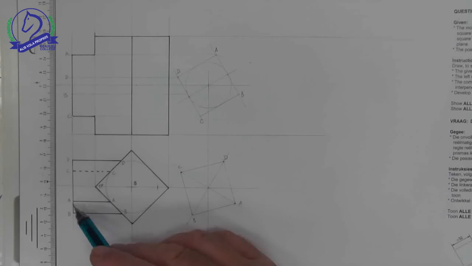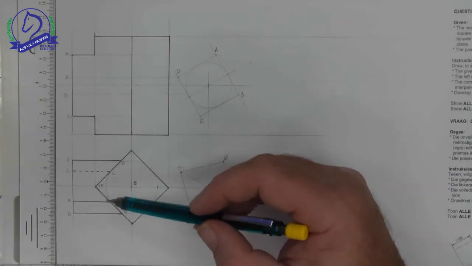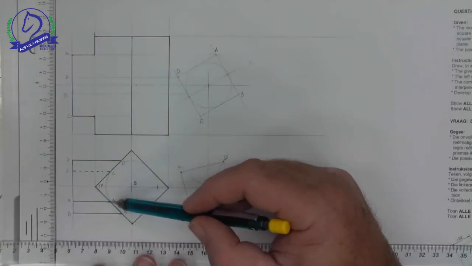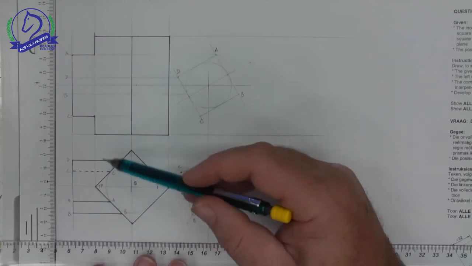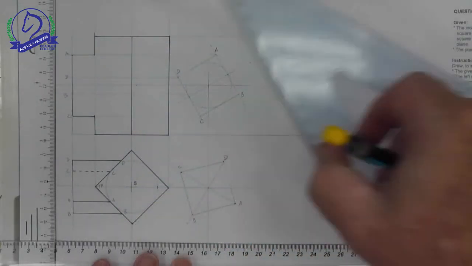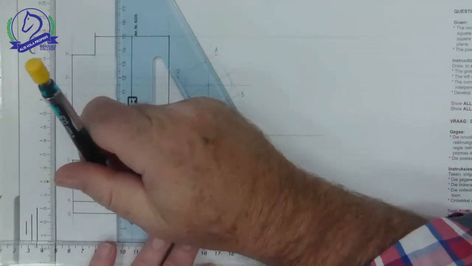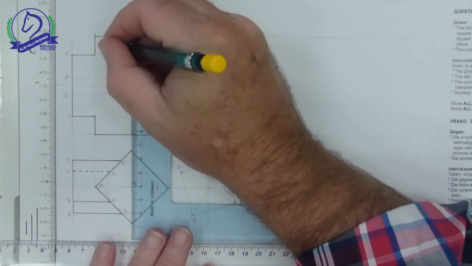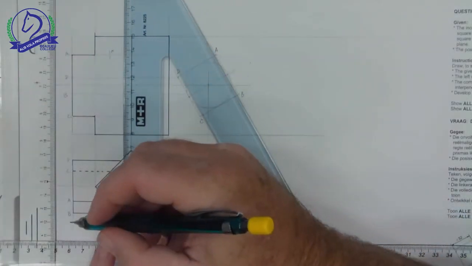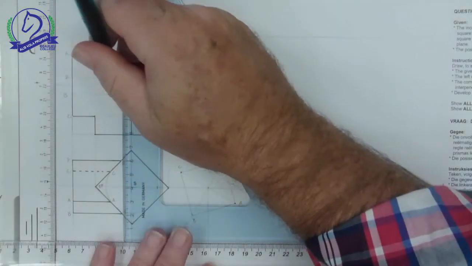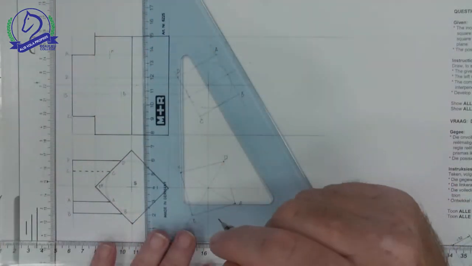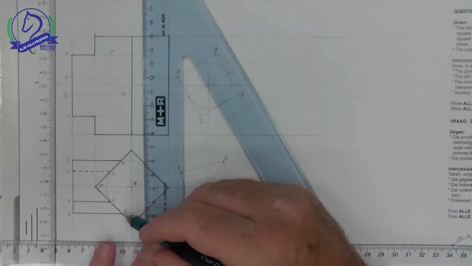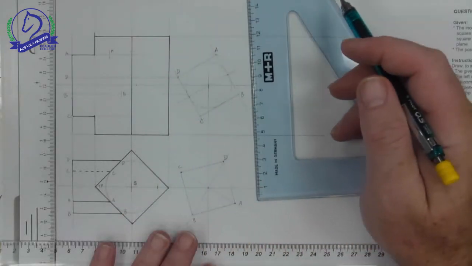I'm going to then do points A and B up to my turning point. I need to follow where A touches the main pipe and project it up to touch and intersect line A in the front view. Where's point B? Project that up. Point B now needs to go to the turning point.